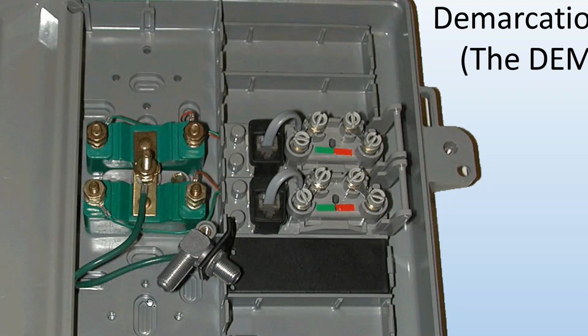Now, this little thing here is to connect and provide a lightning protection for the coaxial cable. But this ground here, this part here should be grounded, connected to a true ground. And this little plastic looking part is made out of material that is acting as an insulator.